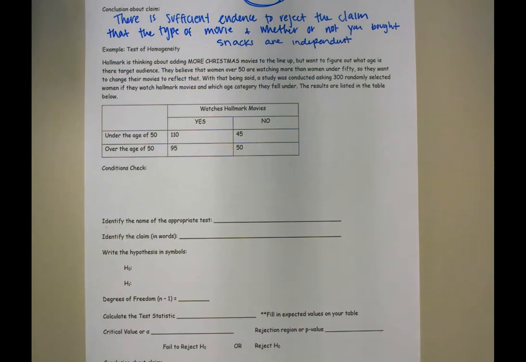So we are testing that different ages have the same distribution, the same number of people are watching it regardless of age. It is very similar to test of independence, because test of independence is looking at are the two independent, but this one could have multiple, right?